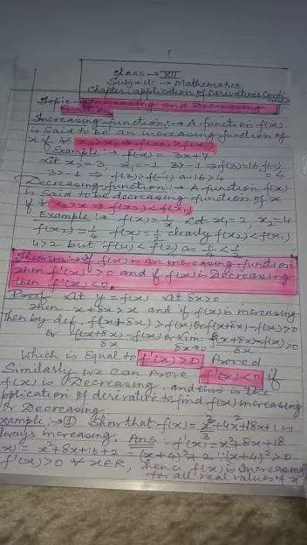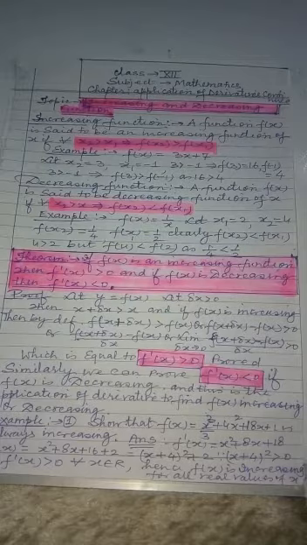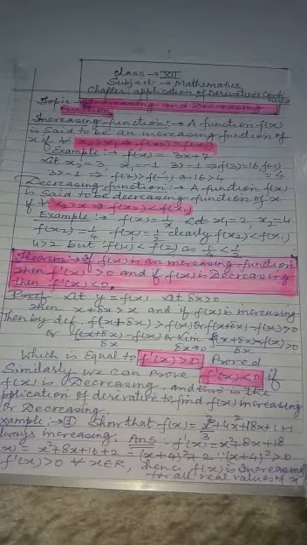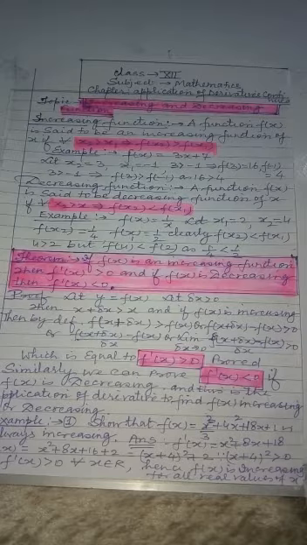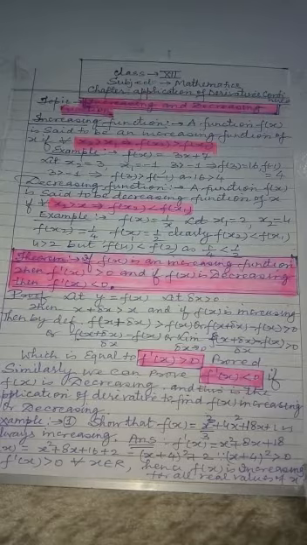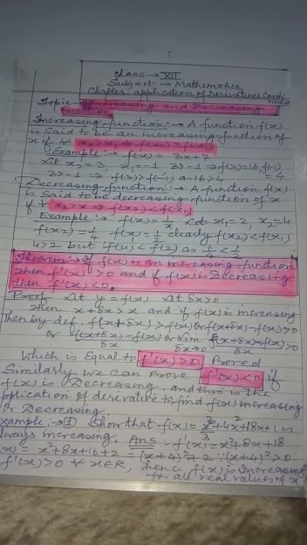For example, I have taken f(x) equal to 1 upon x, where x is non-zero, and let x1 be 2 and x2 be 4. So clearly 4 is greater than 2, that is x2 is greater than x1, but f(x2) is 1 by 4 and f(x1) is 1 by 2. And clearly f(x2) is less than f(x1). As you know, 4 is greater than 2, but f(4) is less than f(2), as 1 by 4 is less than 1 by 2. Therefore f(x) equal to 1 by x is a decreasing function of x. So these are the algebraic definitions of increasing and decreasing function.